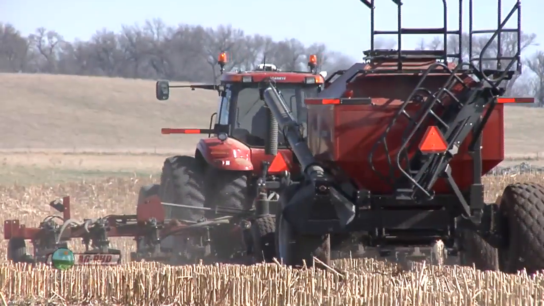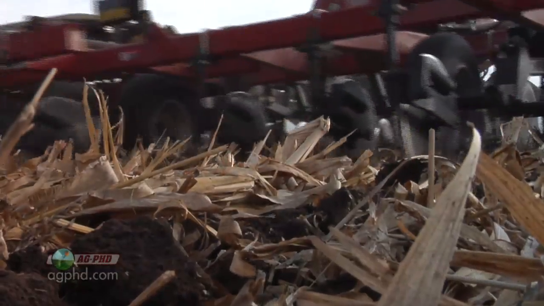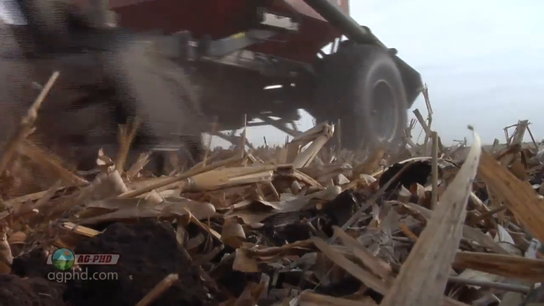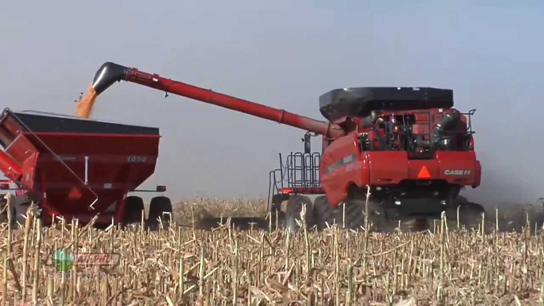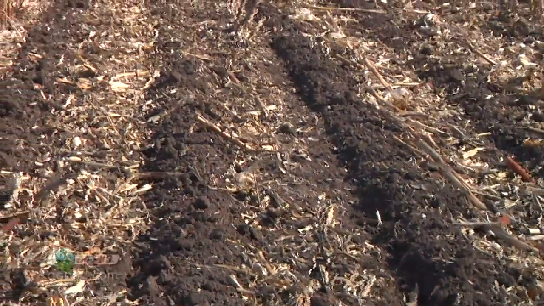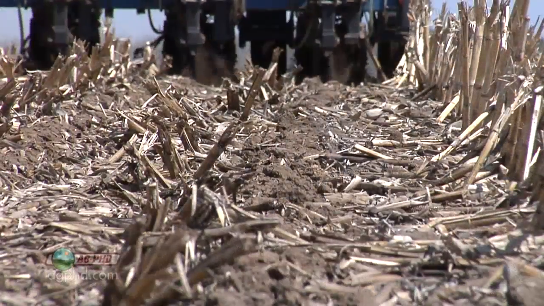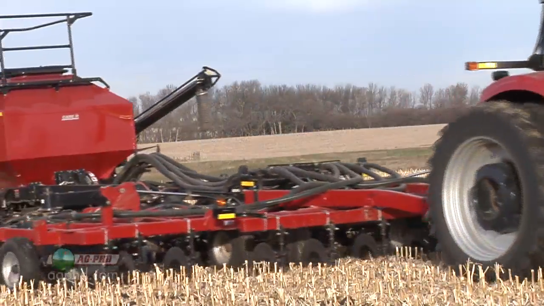When we're placing that fertilizer right below where we're going to plant the seed, we usually can get by with a lot of times 30% less P&K and get the same yield response. It's been a proven fact over the years you get better uptake on P&K when it's right in the row, and especially directly below where the seed's going to be planted, as compared to broadcast out over a whole field.